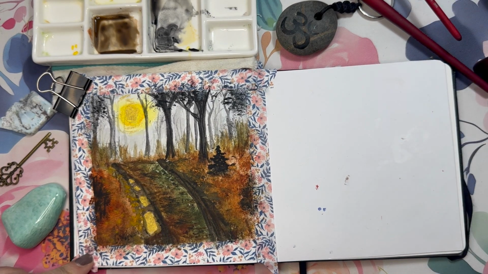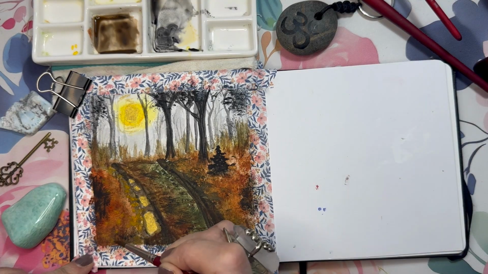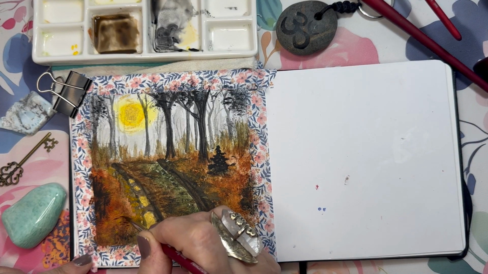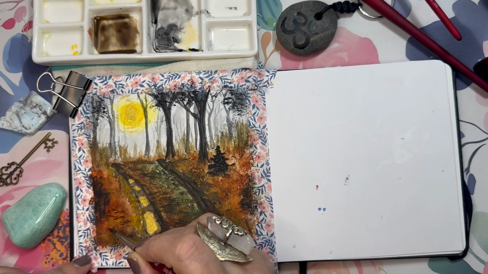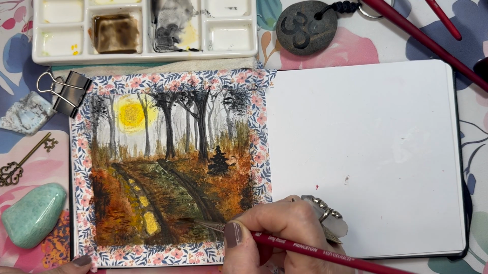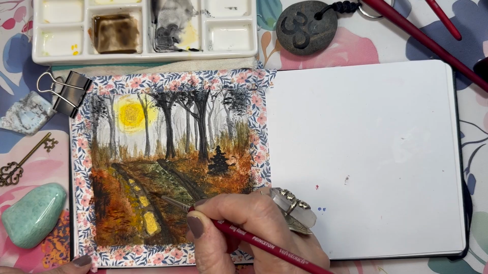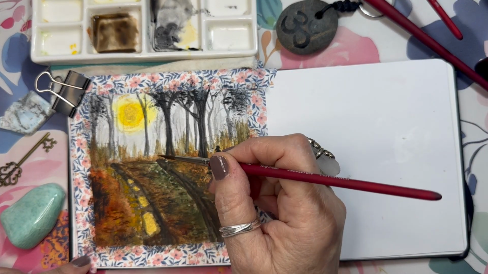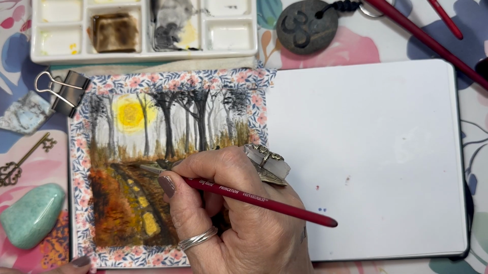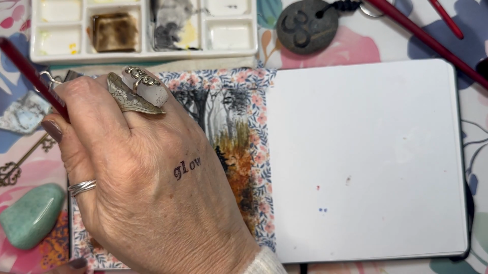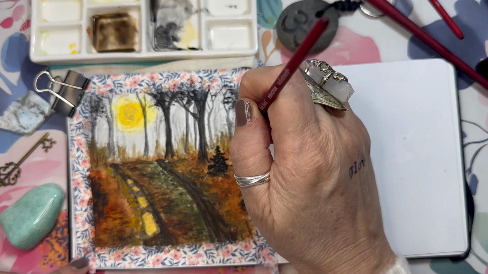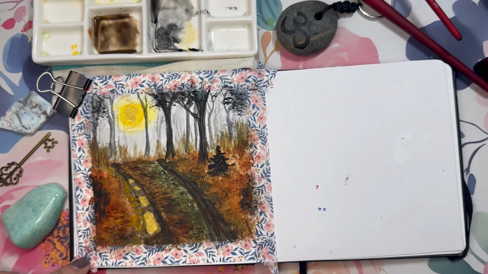I think it needs just, let me do the burnt umber. Just a few little dots. Little dotterelles. Cindy's dotterelles. Need a little contrast here. Smaller, but darker.